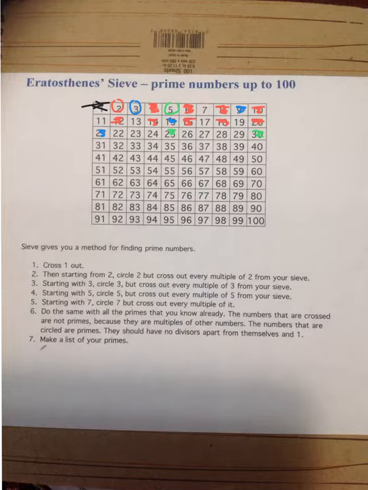And then you're going to go with 7, circle 7, and then cross off every multiple of 7. So 14 is done, 21, okay, 28. And you're just going to go all the way down to 100. And then do the same with all the primes that you know already.